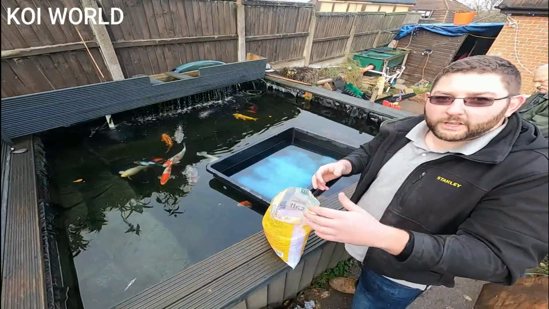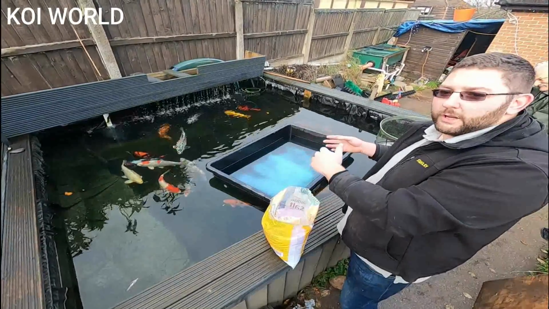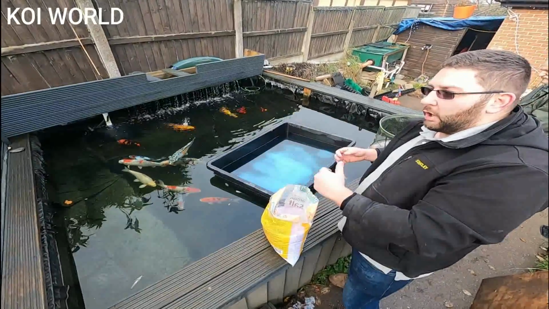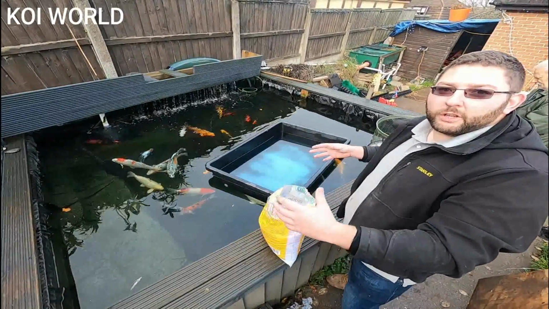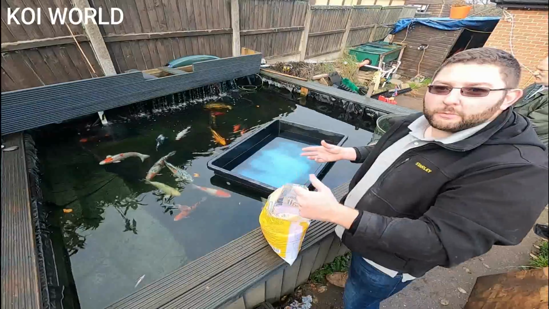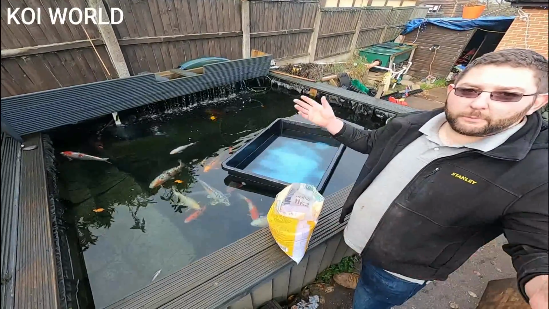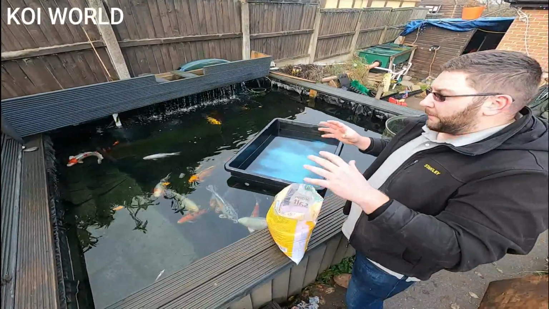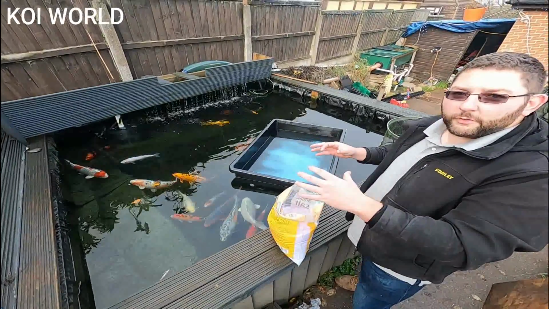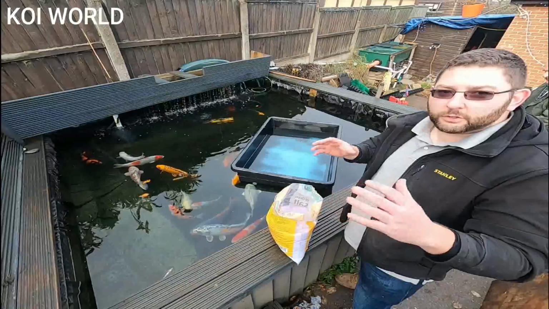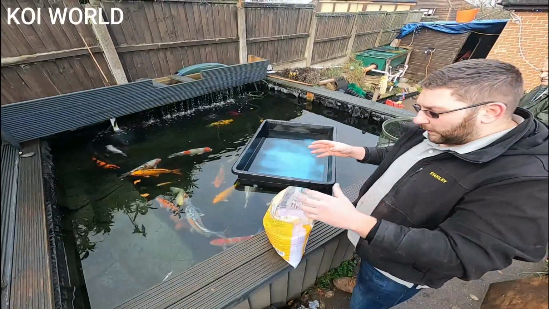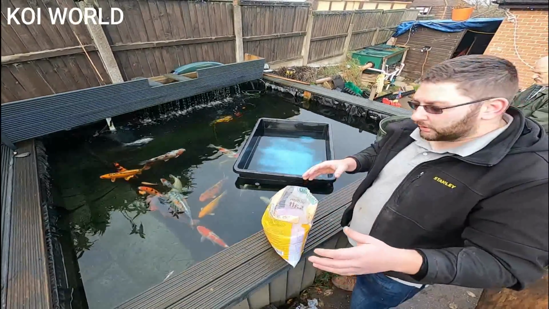So what I would say is bath the salt separately to doing it in the pond, unless you know what you're doing with the pond and you don't plan on using other treatments. If you do, I'd always consult with your local dealers or anybody that's experienced and get your own opinions on that. But just bear in mind that some treatments can't be used effectively when using salt.